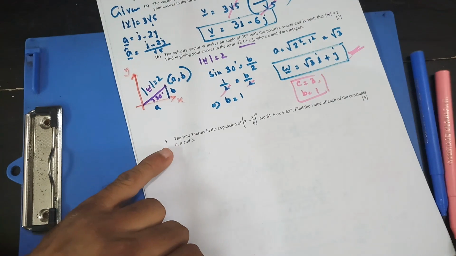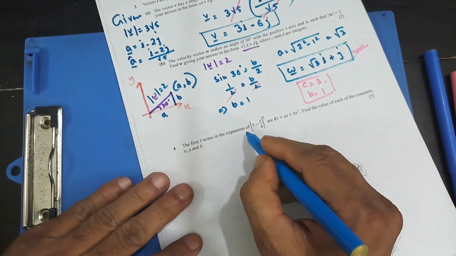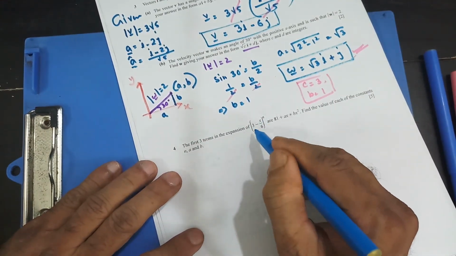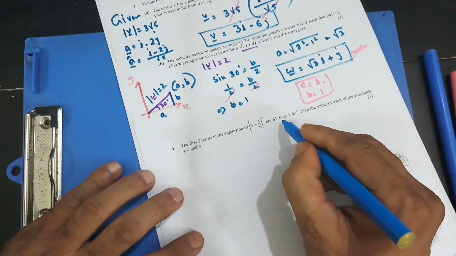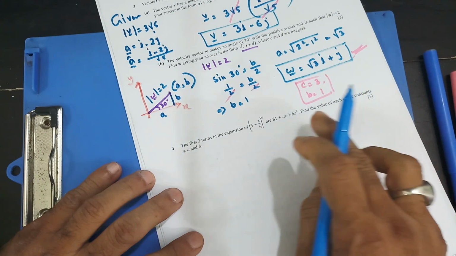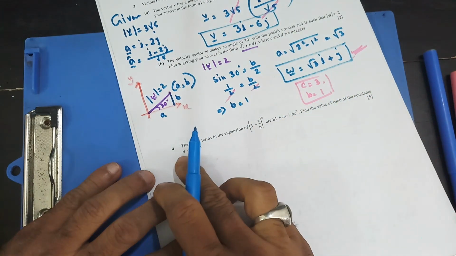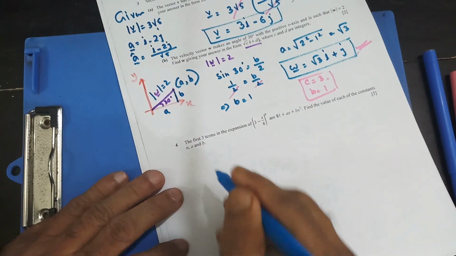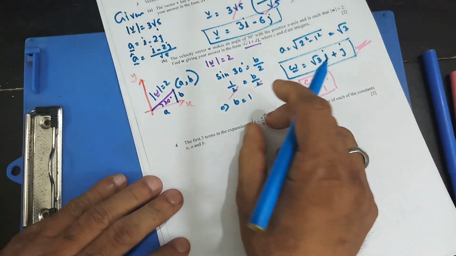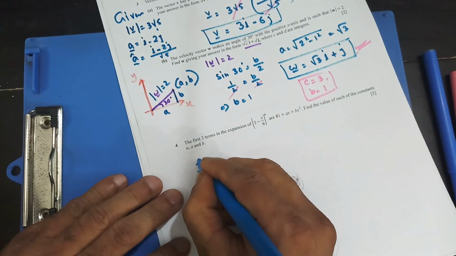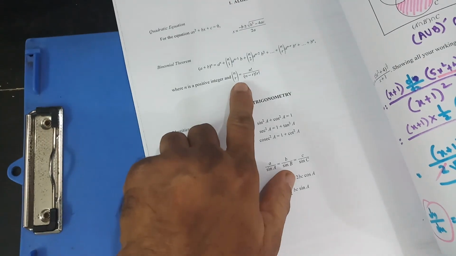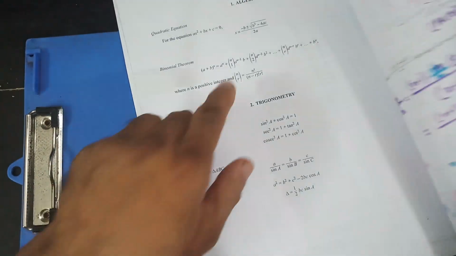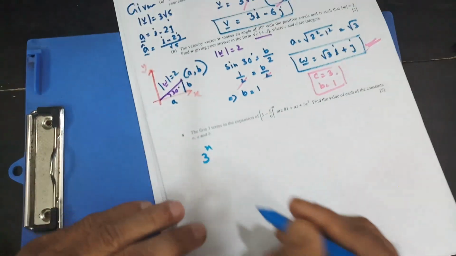Now, the first three terms of the expansion of (3 minus x by 6) to the power n are 81 plus ax plus bx squared. Find the value of each of the constants n, a, and b. The way I'm going to do it, I'm going to expand that. The first term is going to be 3 to the power n. The formula is not given for this one, so I'm going to use another formula.